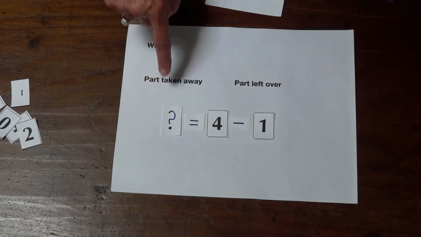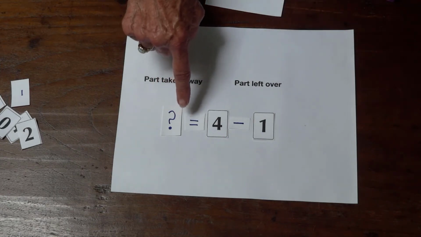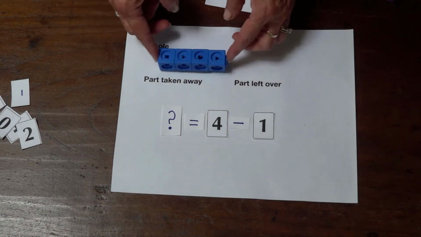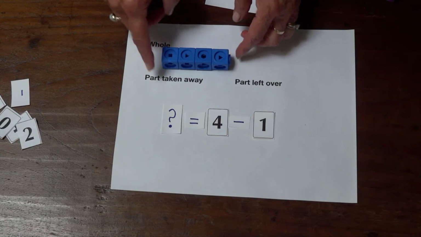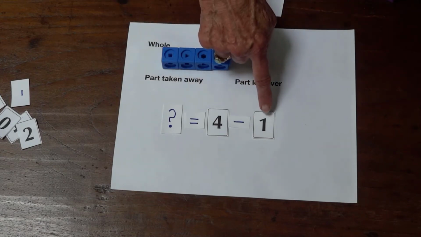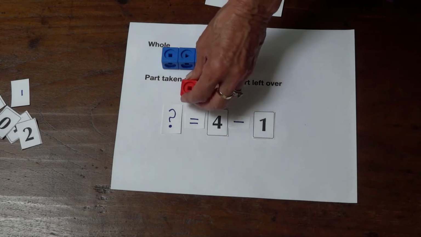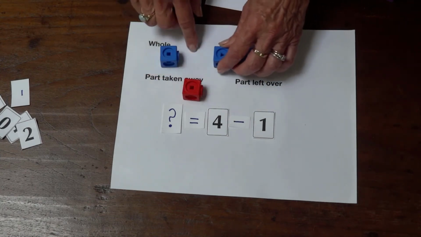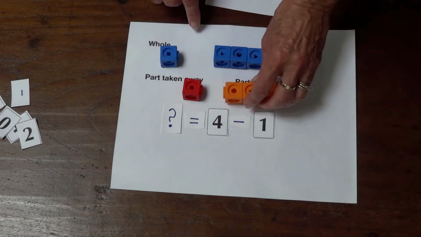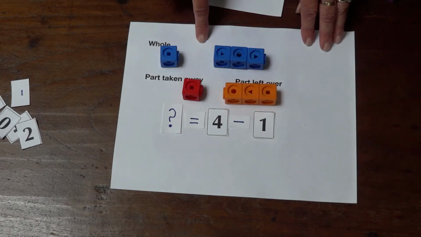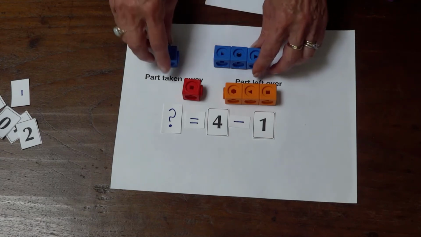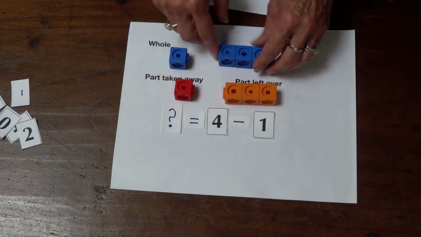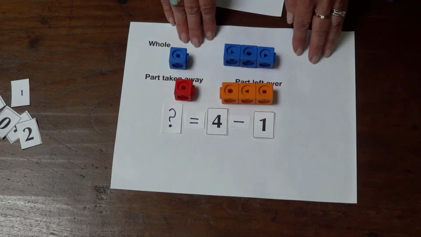Watch me. Well, I don't know how much is left over, but I can see that I'm going to start with 4. 4 is the whole amount. I can see I'm going to take away a part, and the part I'm going to take away is 1. Well, if I take 1 away from 4, then I can see I have 3 left over. I want to make sure this part is correct. I started with 4, I took 1 away, and there were 3 left over, and these match.